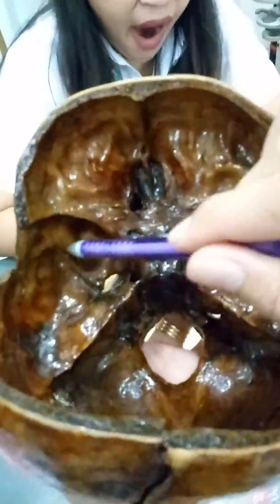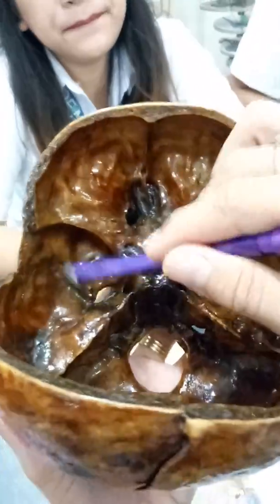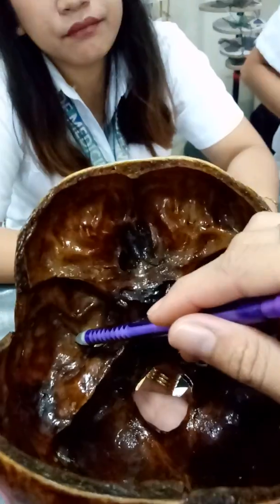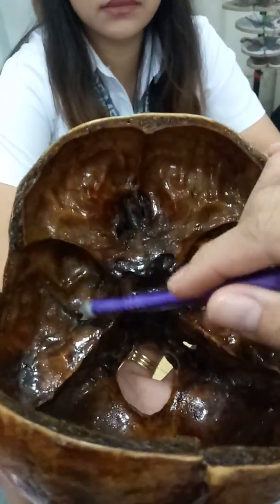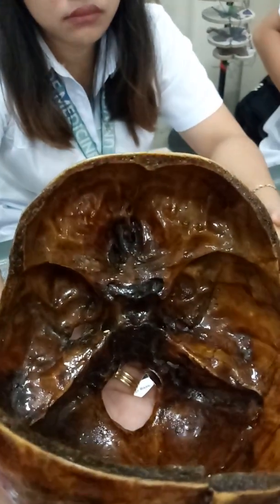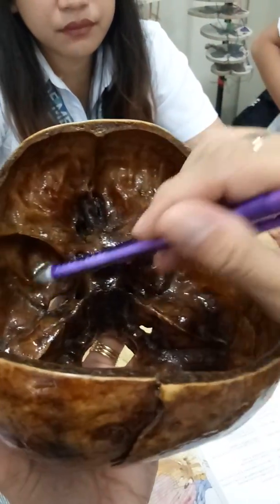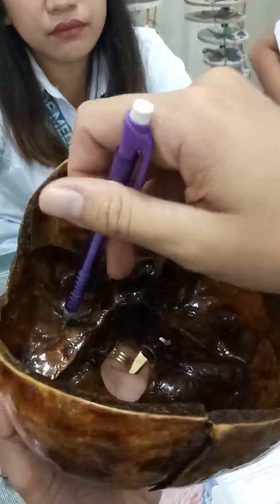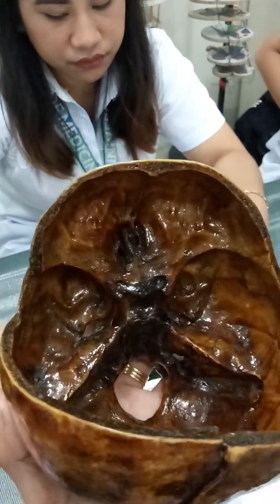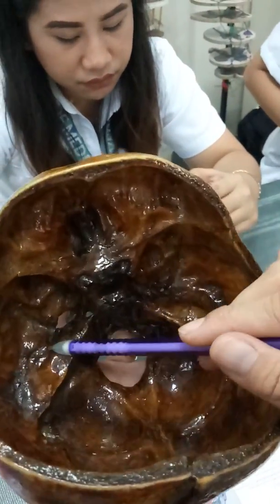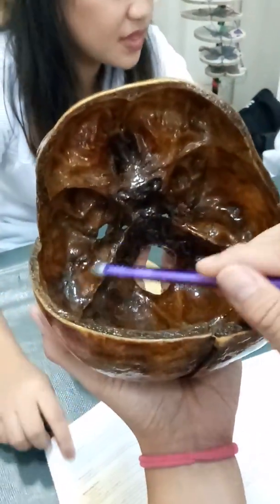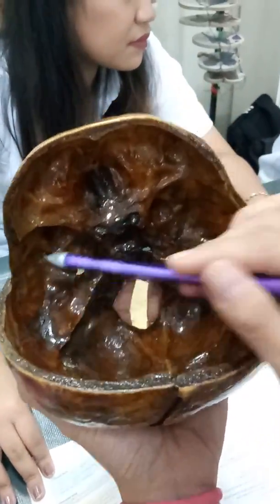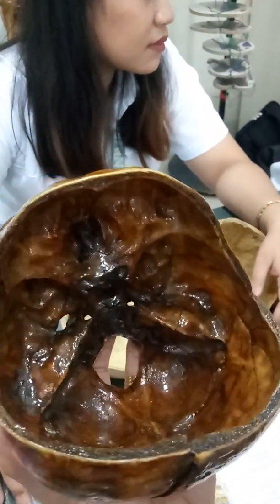The ending of your sphenoid is the groove for the meningeal vessels. Middle meningeal vessels, there are many. The middle meningeal vessels exit through your foramen spinosum. Then the petrous part and the squamous part of your temporal bone.